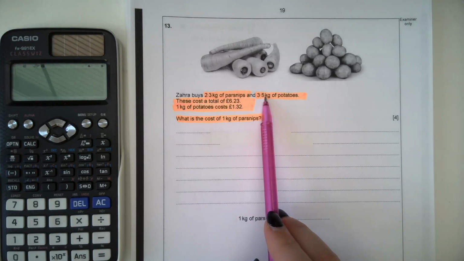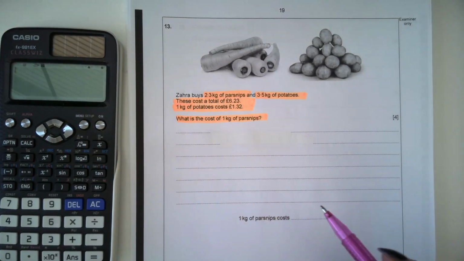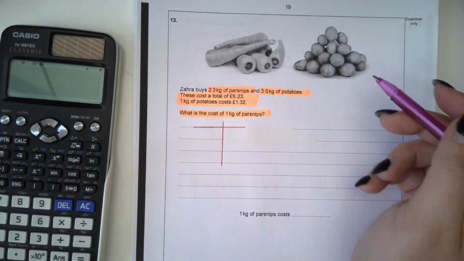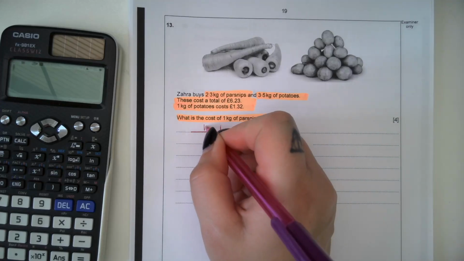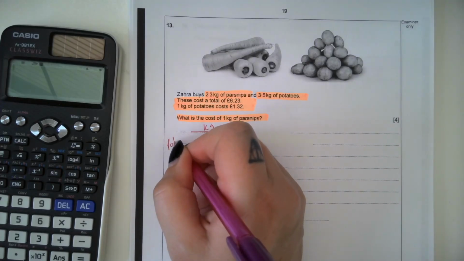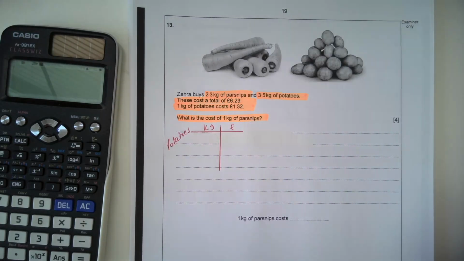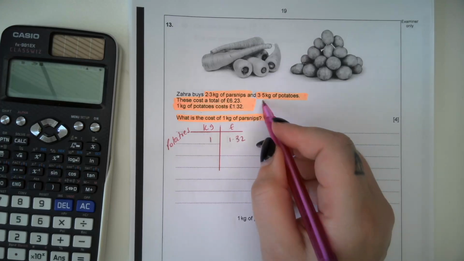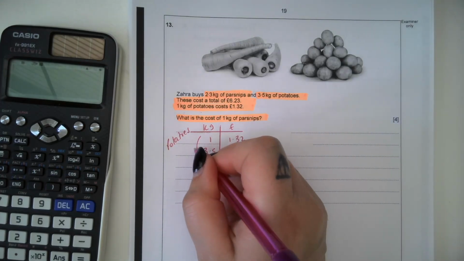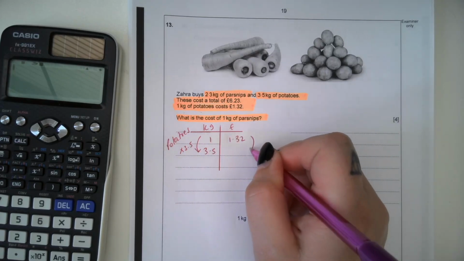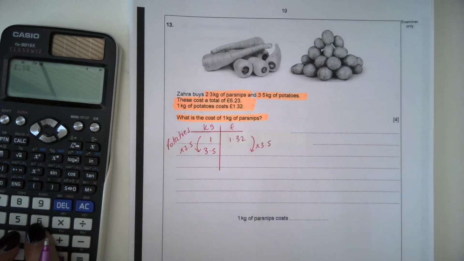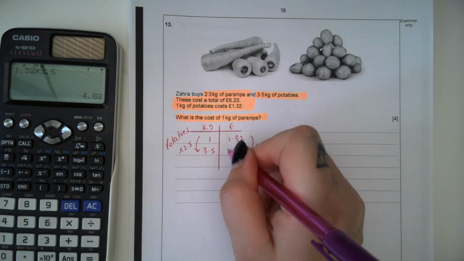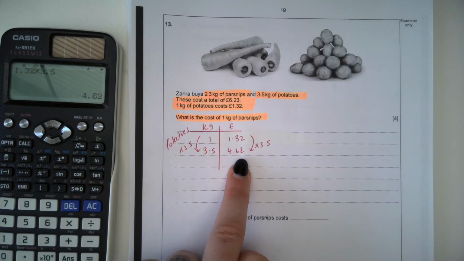So Zara buys 3.5 kilograms of potatoes. I like these proportion tables. It just helps me organise my information. So this is kilograms and this is cost, and we're dealing with potatoes here. 1 kilogram costs £1.32. Zara buys 3.5 kilograms, so we're scaling up. So we're going to multiply by 3.5. So £1.32 multiplied by 3.5 is £4.62. So that's her total cost for potatoes.